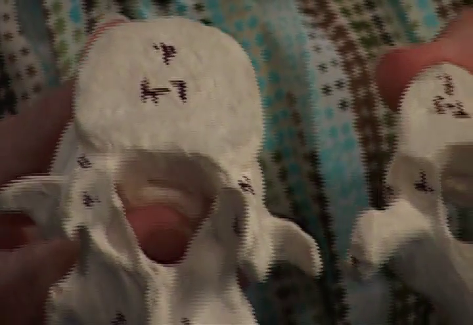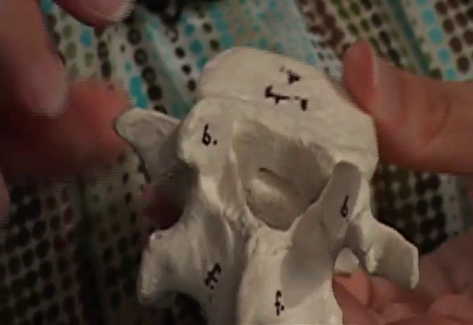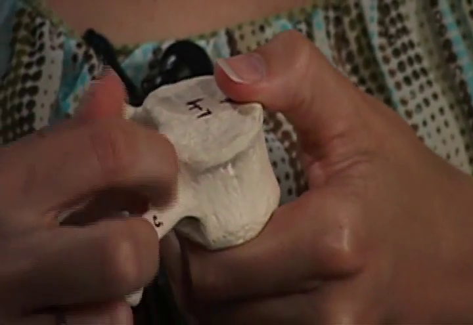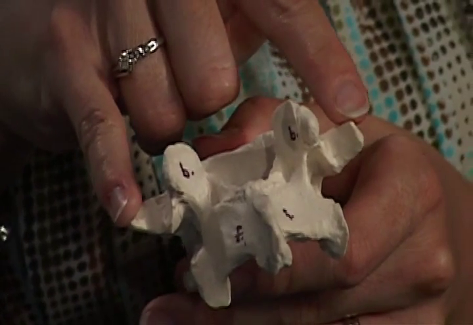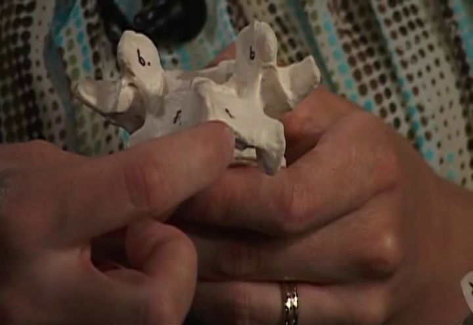Then as you move to the lumbar vertebrae, these are by far the largest. You can see the very big size difference. The body on these is very large, very noticeable. You have the pedicle right here, the transverse process on each side, the lamina right here, and the spinous process.